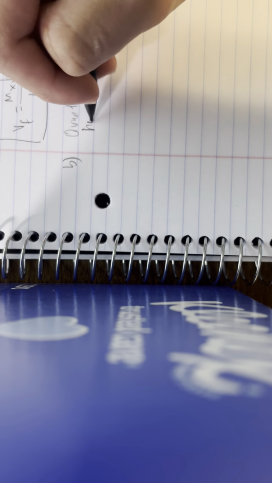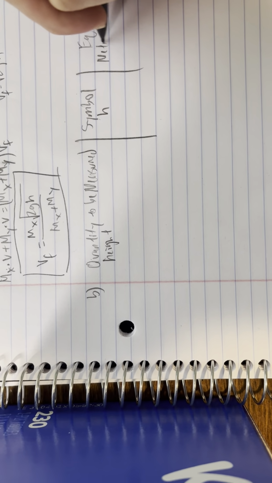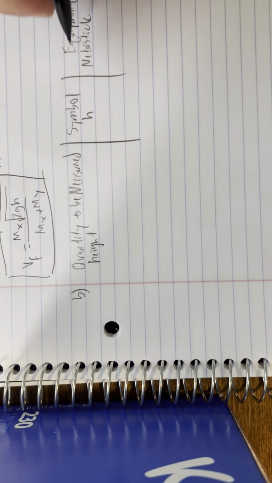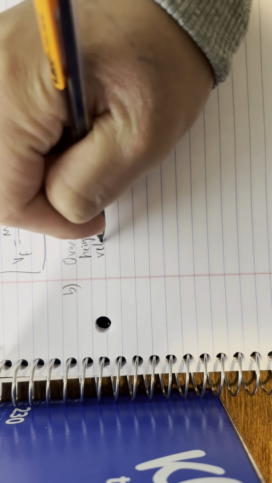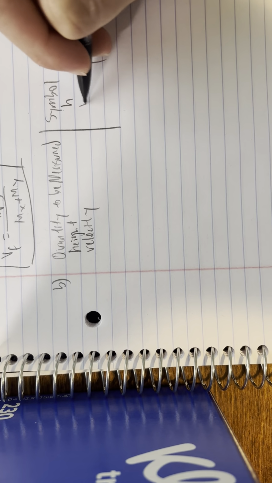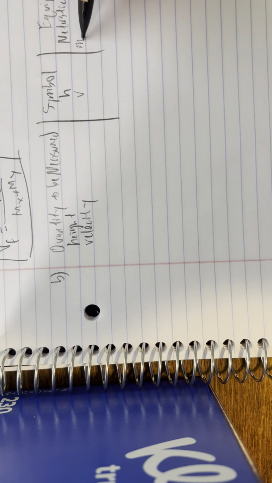Relationship between the height and the speed of the blocks when the blocks are sticking together after they collide. So to do this, you obviously need the height. I'm just going to do height symbol h, the equipment meter stick. And you're going to need the velocity too. So velocity symbol v, equipment motion sensor.